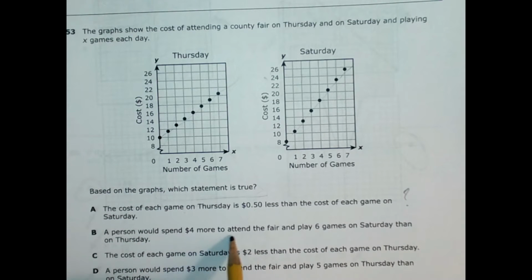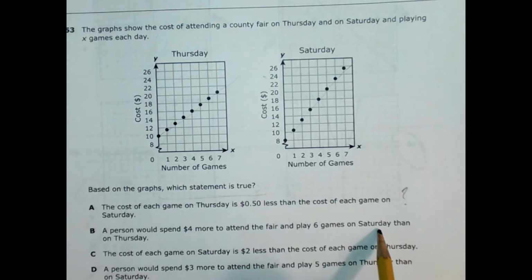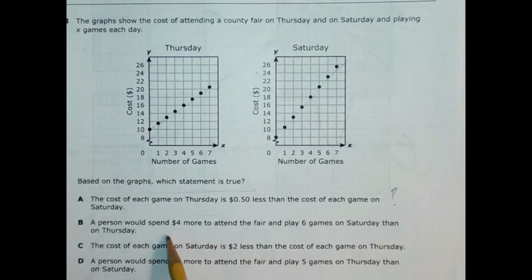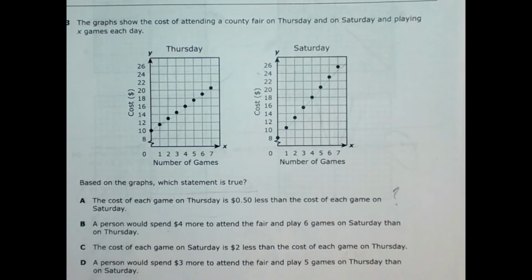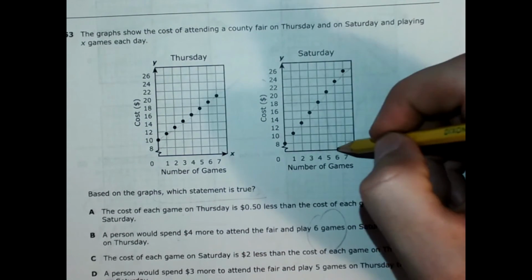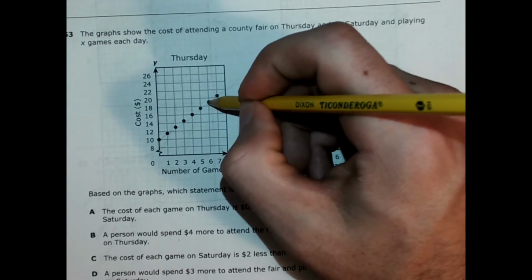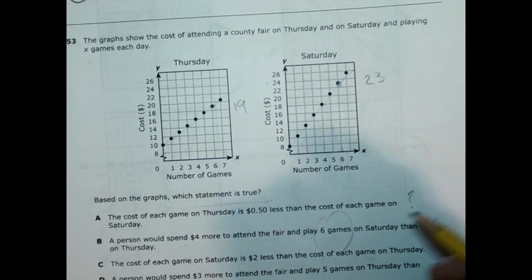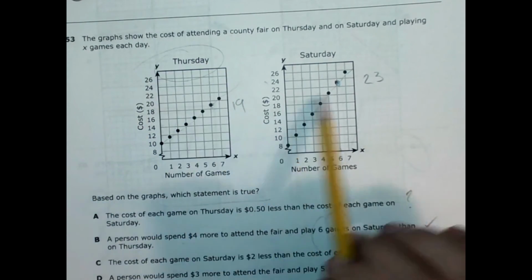A person who spent $4 more to attend the fair and play 6 games on Saturday than on Thursday. So our y-intercept is supposedly $4 greater on Saturday than it is on Thursday. Well, wait a minute. That's not a question of y-intercept. That's a question of 6 games. 6 games is going to be $23 here. 6 games is going to be $19 here. So that looks true.